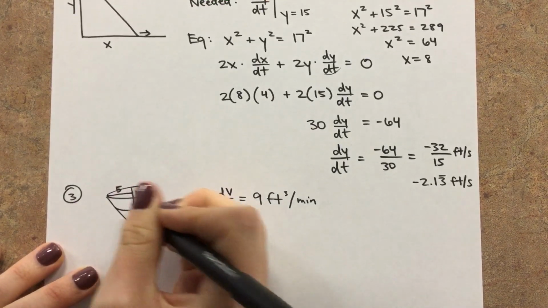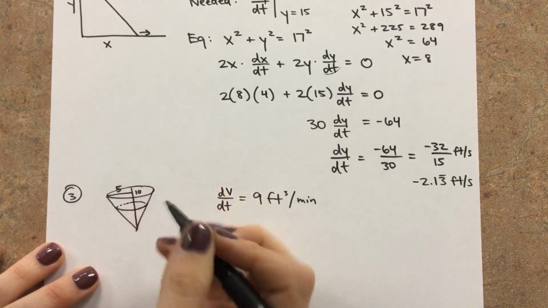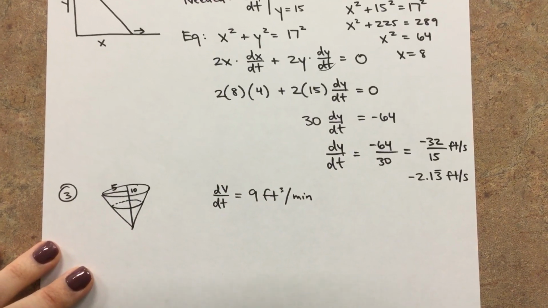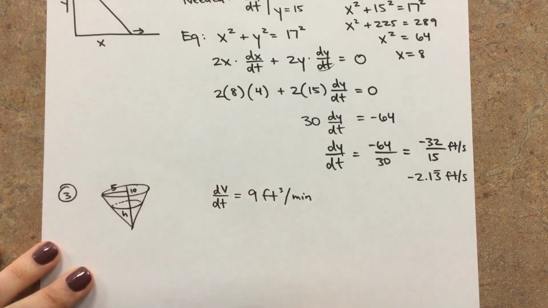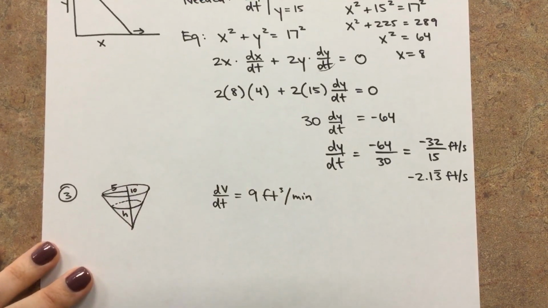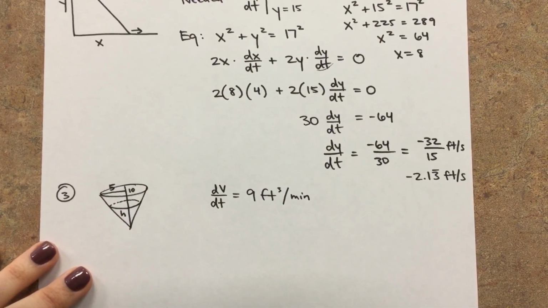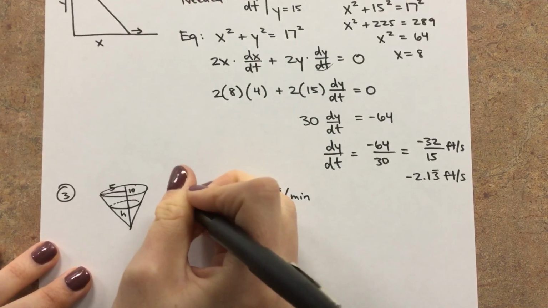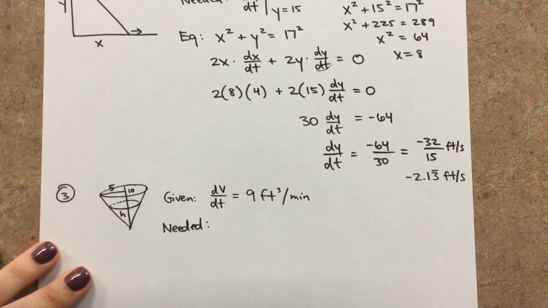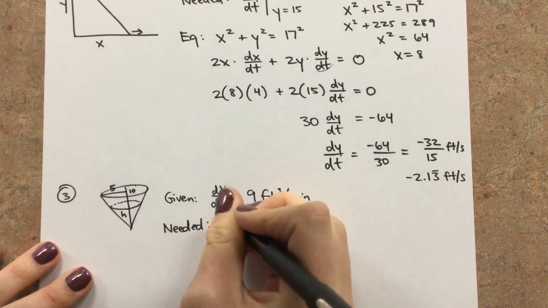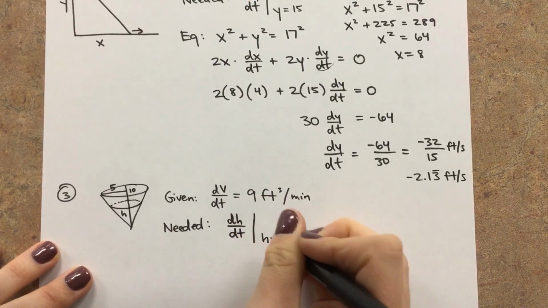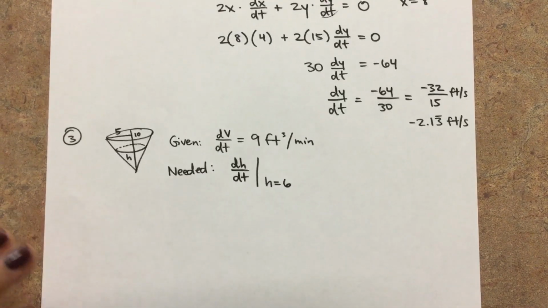So the water level is going to be somewhere in here, and that part's all filled up. So we are interested in how fast the water level is rising. So let's call that an h. And then the radius at that moment, we'll make that just an r. All right, so we've got the volumes. This is our given information. And what we are interested in is how fast the water level is rising. So that's how h is changing. That's dh by dt at the moment when the water is 6 feet deep. So that's what we're interested in.